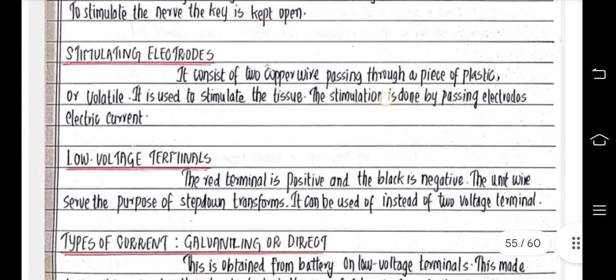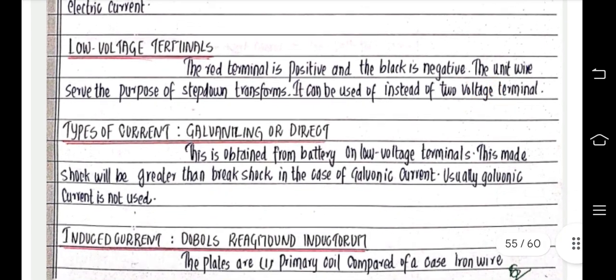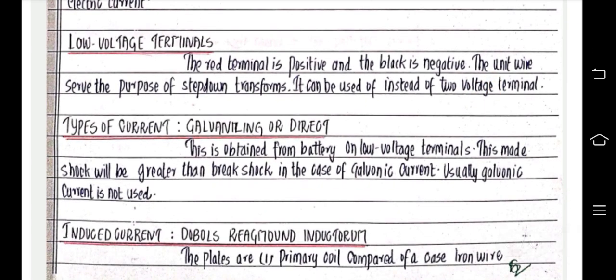Stimulating electrodes. The red terminal is positive and the black is negative. The unit wire serves the purpose of a step down transformer. It can be used instead of the low voltage terminal. Then types of current: galvanic or direct current. It is obtained from a battery on low voltage terminals. Make shock will be greater than break shock in the case of galvanic current. Usually galvanic current is not used.